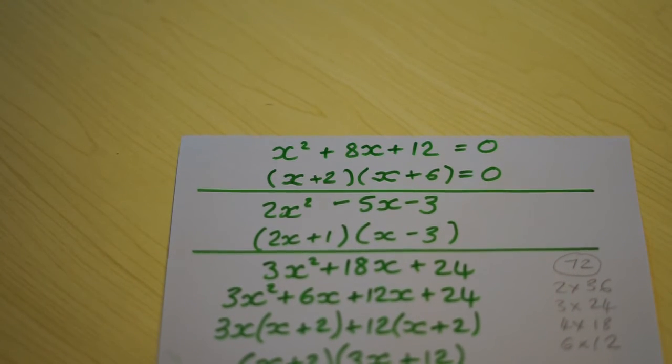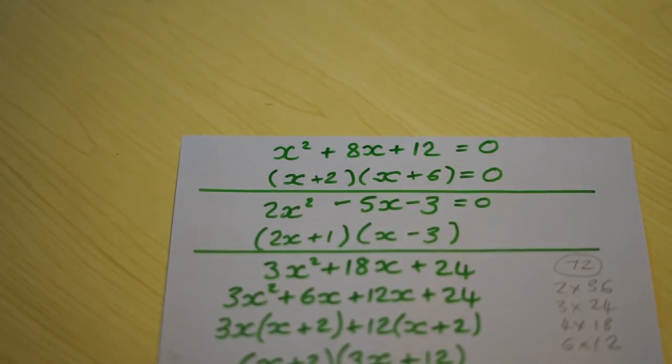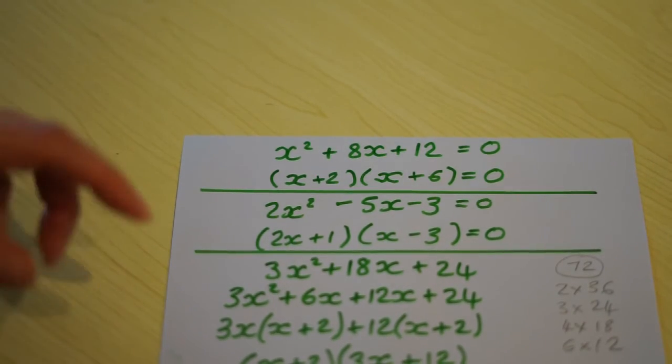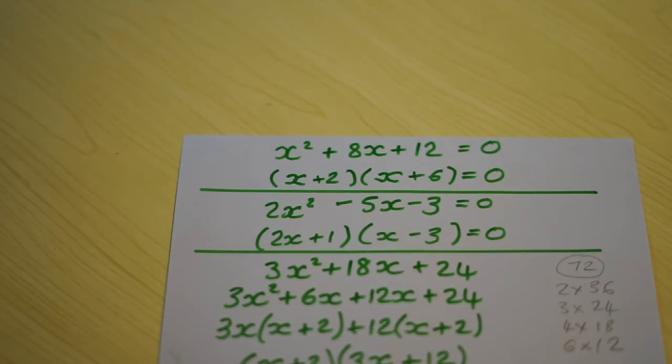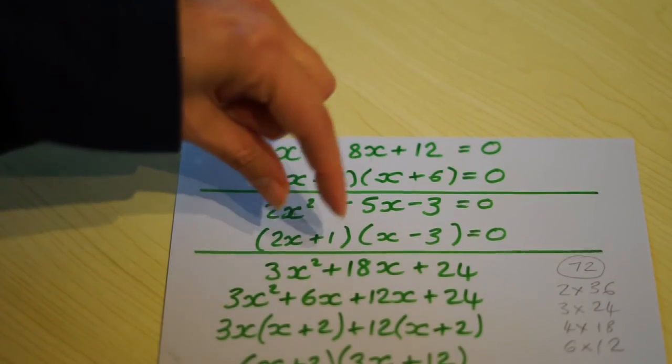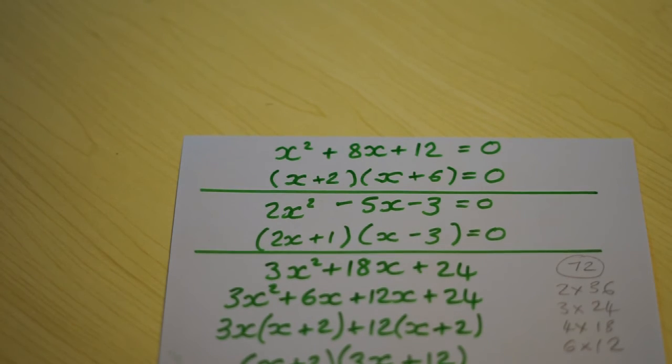Let's have a quick look at the second one. If this question was factorise and solve this quadratic, we factorised it, and to solve it, this bracket has to equal 0, so x is 3 in that case, or that bracket has to equal 0, so you'd rearrange 2x plus 1 equals 0. Take 1 from both sides, divide by 2, x is minus a half. So in this one, the solutions would be x equals 3 and x equals minus a half.